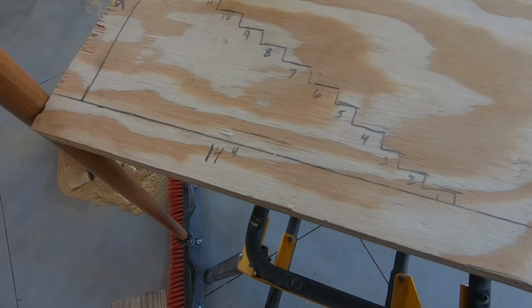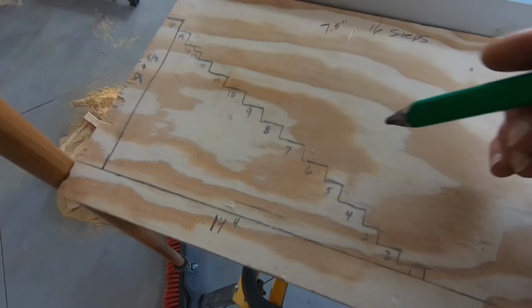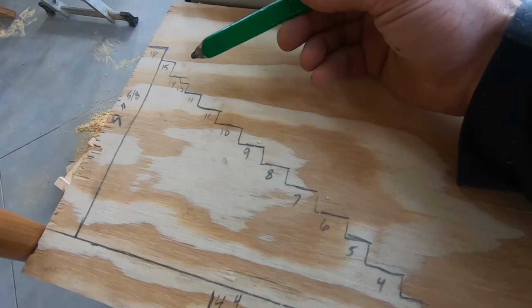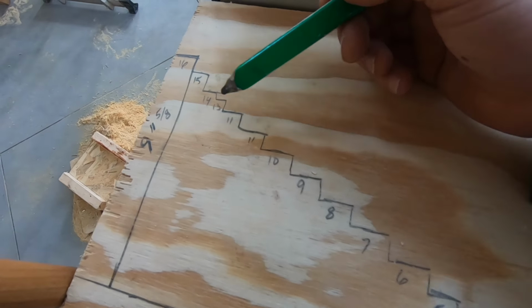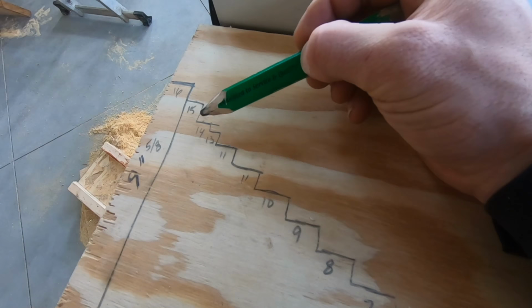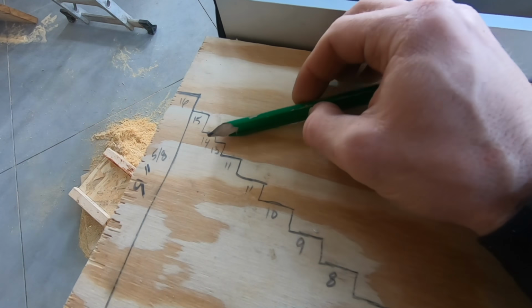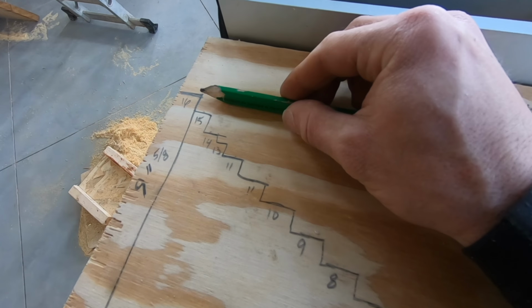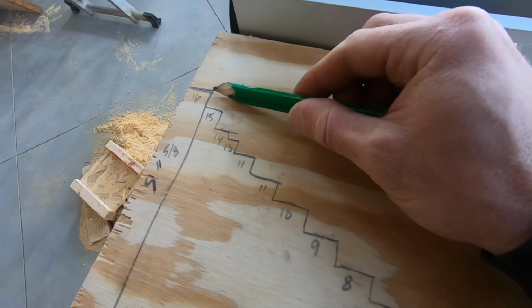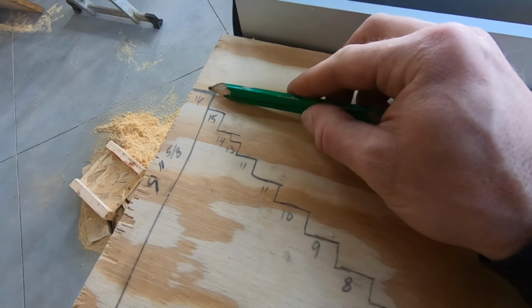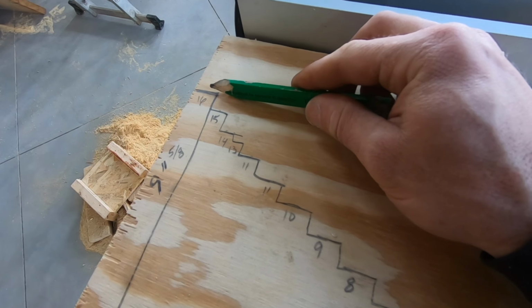So now that we know that, we can kind of lay out the stairs. I kind of draw a rough drawing, and this is with 16 steps. The thing that you have to keep in mind next is your landing. This is going to be a straight run, and this is the top of the upstairs, and that is going to act as a step.